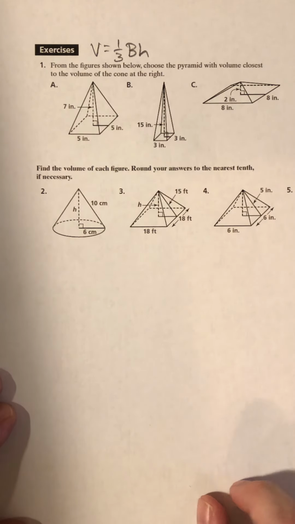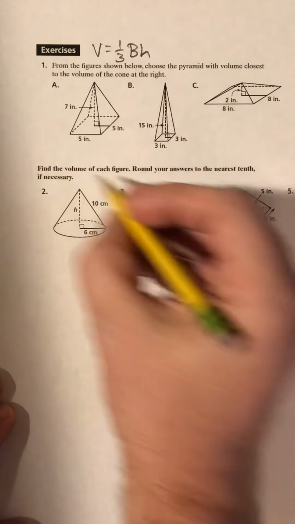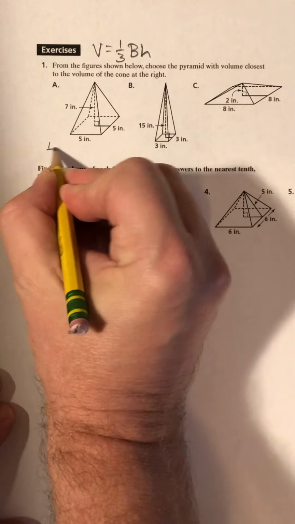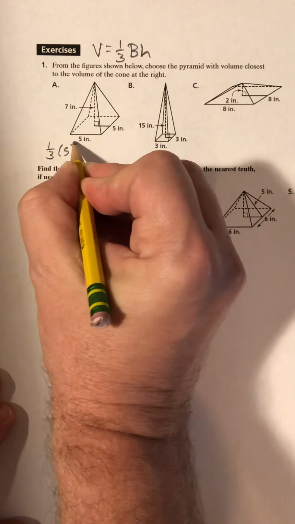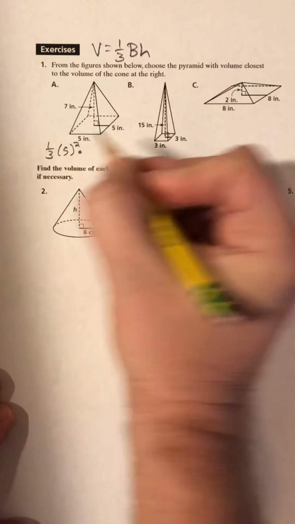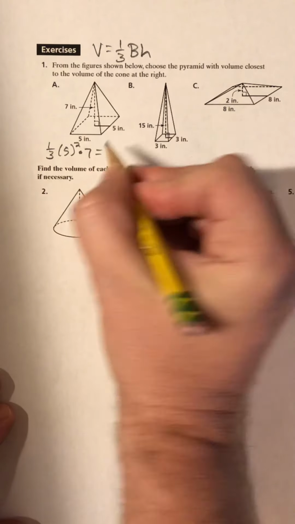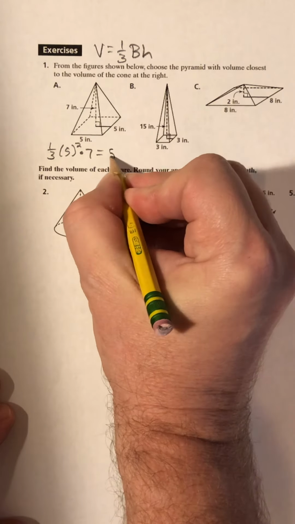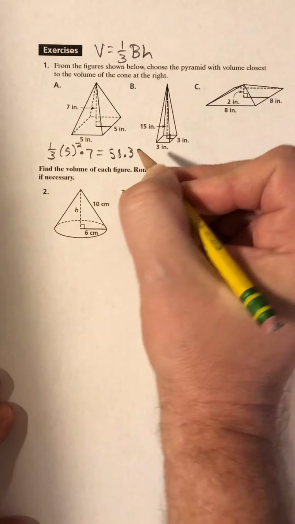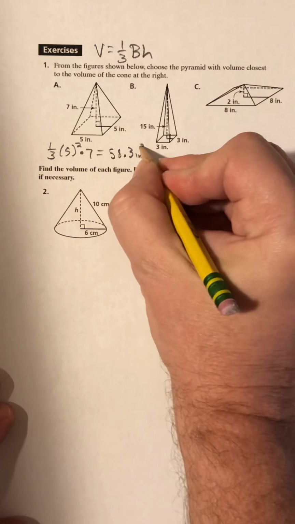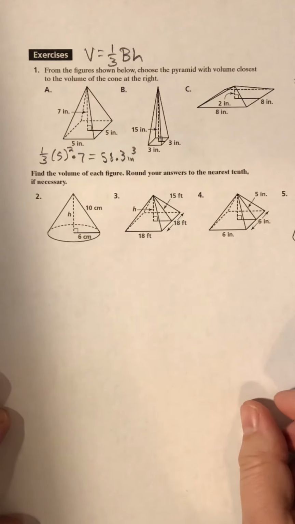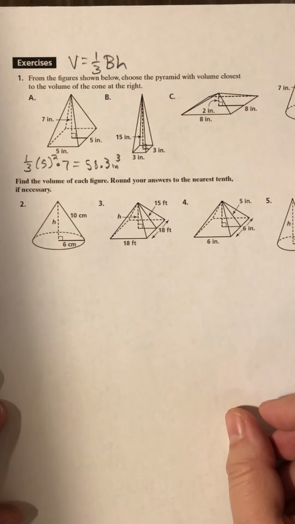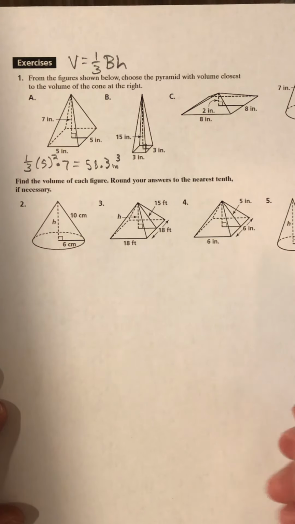All right, so the first one, you've got a square base. So it's going to be 1/3 the area of the base, which would be 5 squared, times the height, which is 7. Okay, so when we simplify all of this, we should get 58.3, just round to one decimal place, cubic inches.